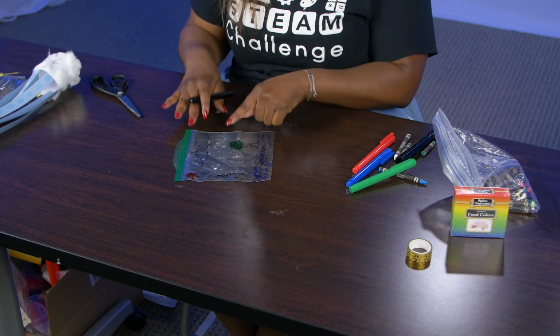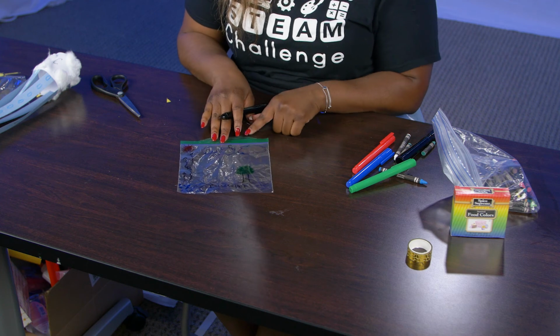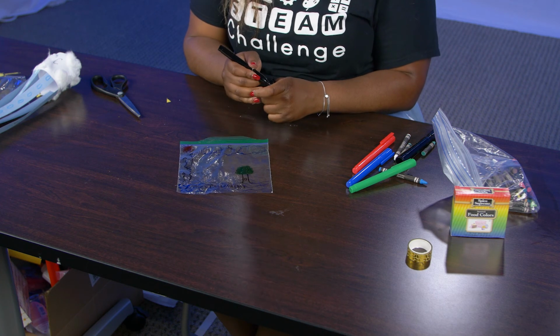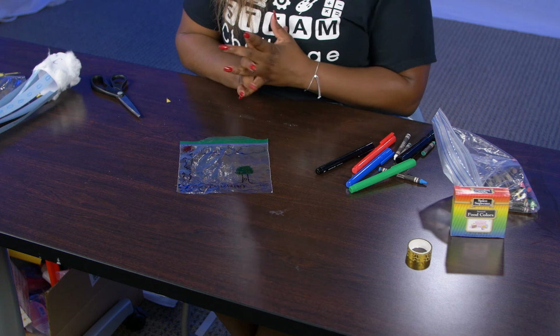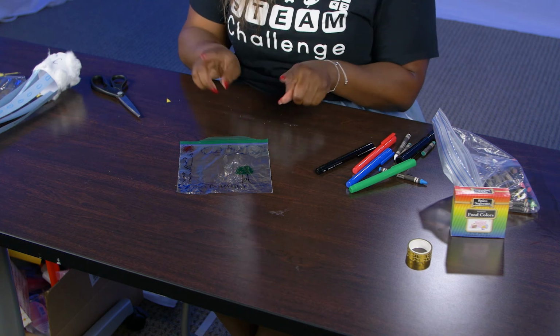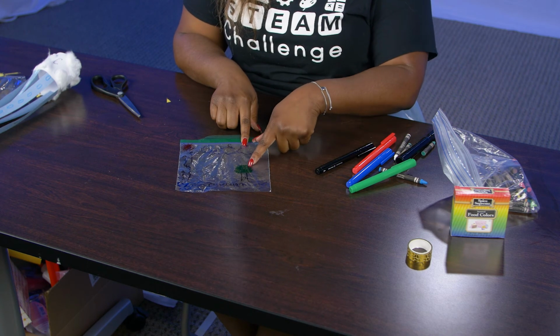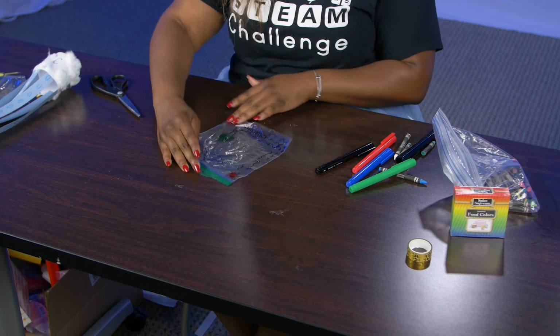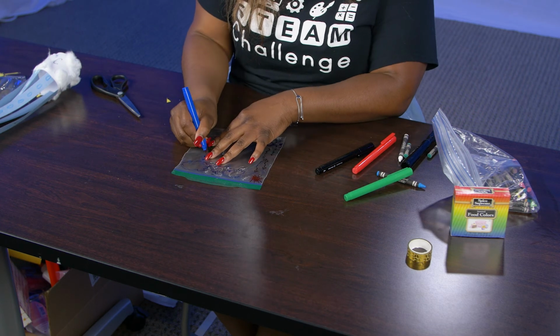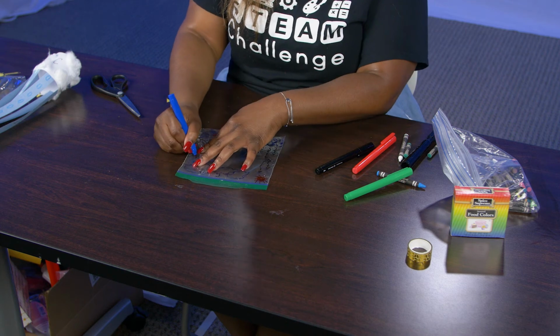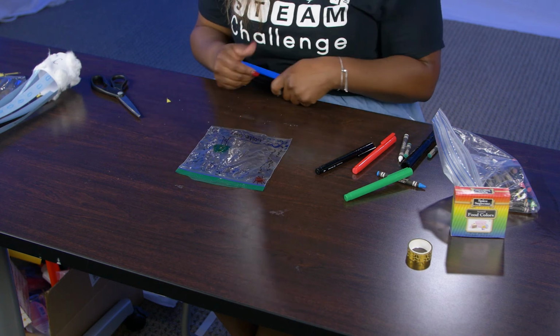C for condensation. Next, we are going to draw raindrops falling down near our tree. And next to those raindrops, we are going to write a capital letter P for precipitation.